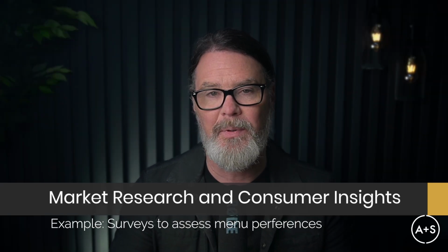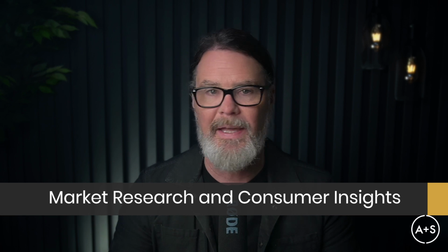Inferential statistics help generalize insights from a sample to the broader population when you can't survey the entire market. For example, a restaurant could conduct a survey on 300 patrons about menu preferences and use inferential statistics to estimate which dishes will appeal to all customers.